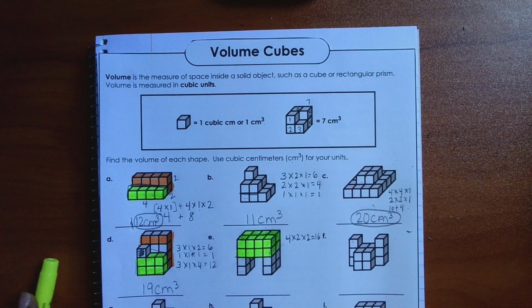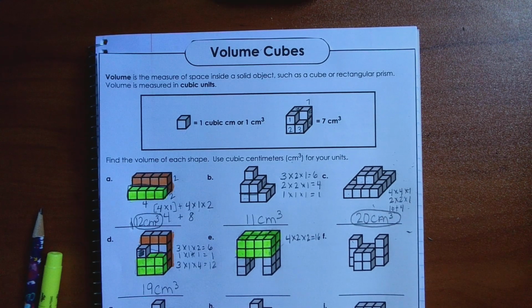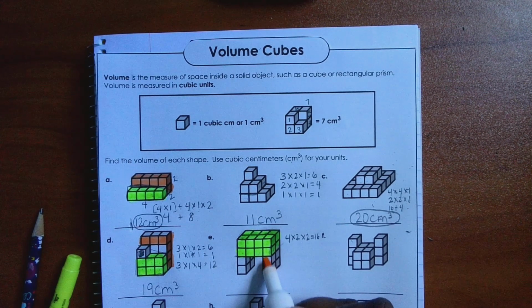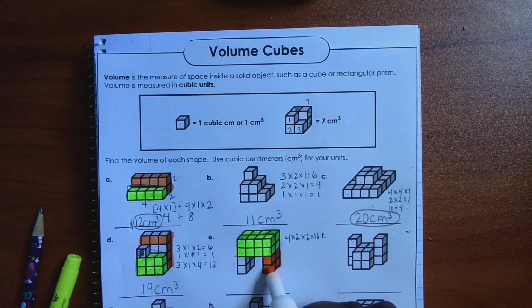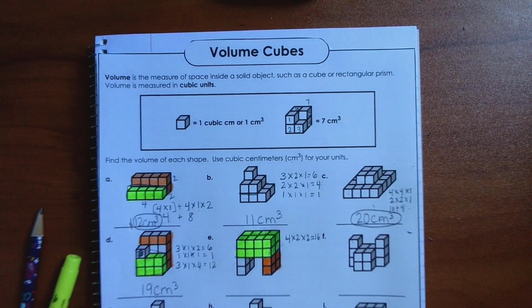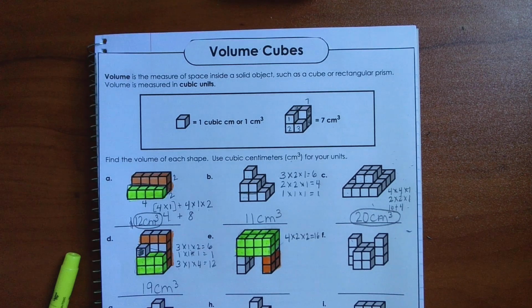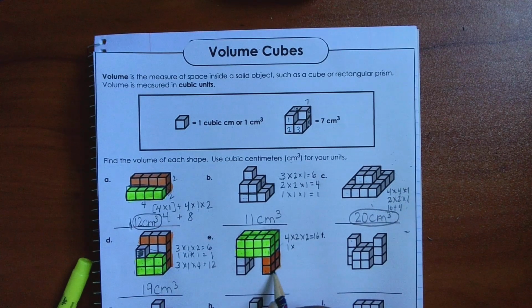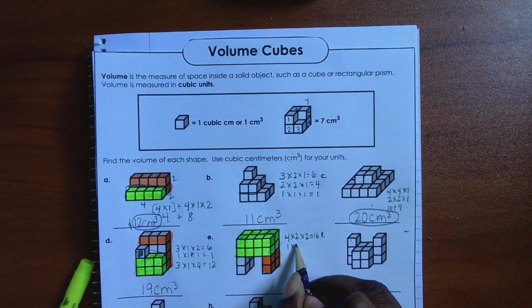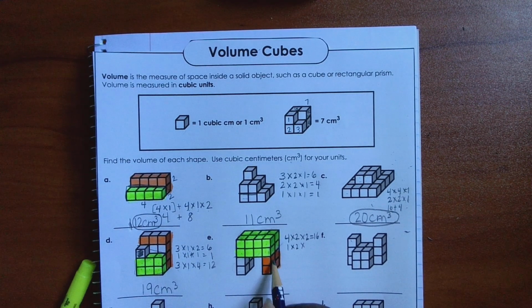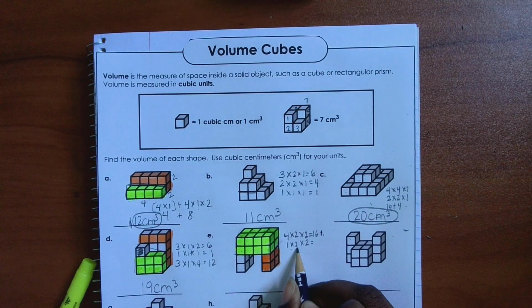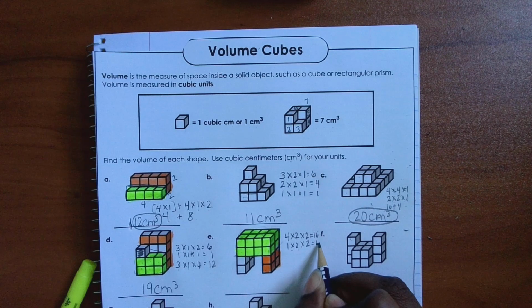Okay, let's go ahead and do this front leg. I'm calling it a leg. So I have this orange portion right here. So you can see from front view, we have 1 unit times my side view, or the width, is 2 units, times the height going up is 2 units. 1 times 2 is 2, 2 times 2 is 4.